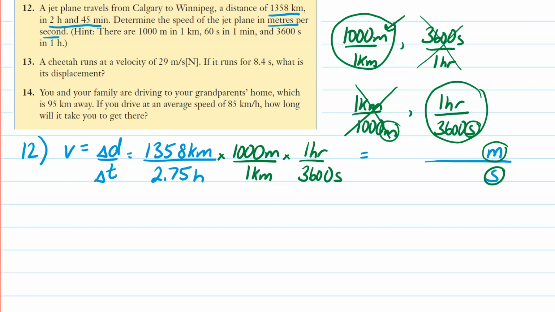We do that because we want to end up with meters per second. Notice how you have kilometers on the top line, and it cancels out with kilometers on the bottom line. You have hours on the top line that cancel out with hours on the bottom line. And look at the units you have left. Meters on top, seconds on the bottom, which is exactly what you want to end up with. Okay, that's units.